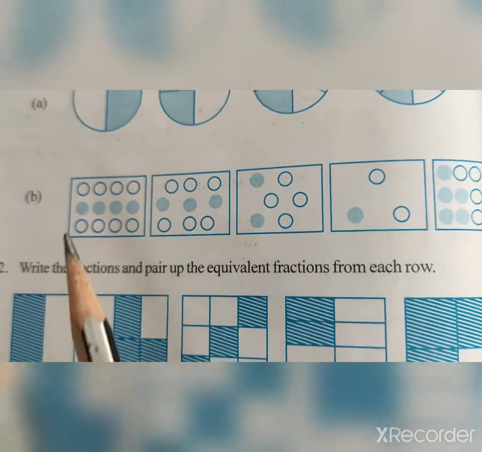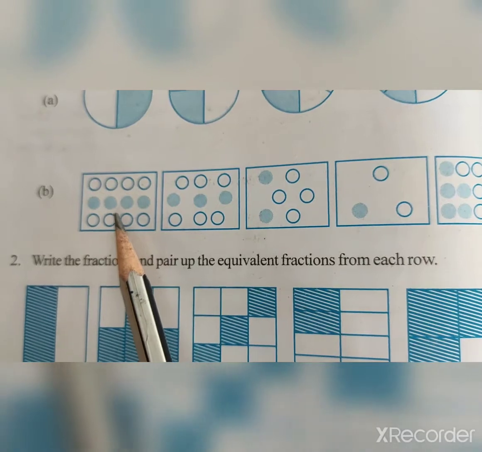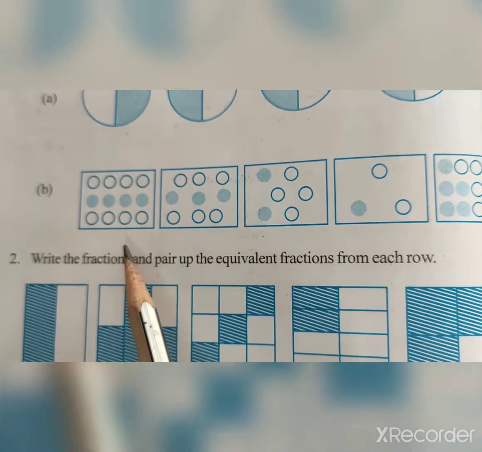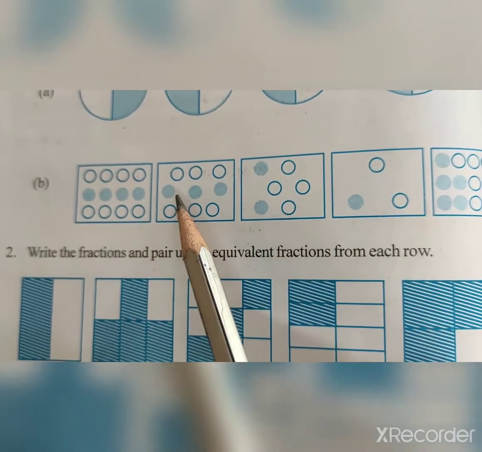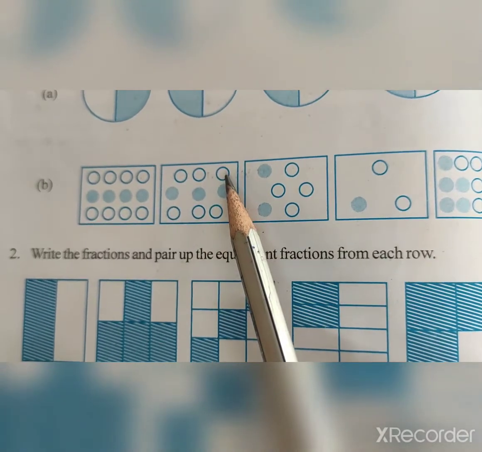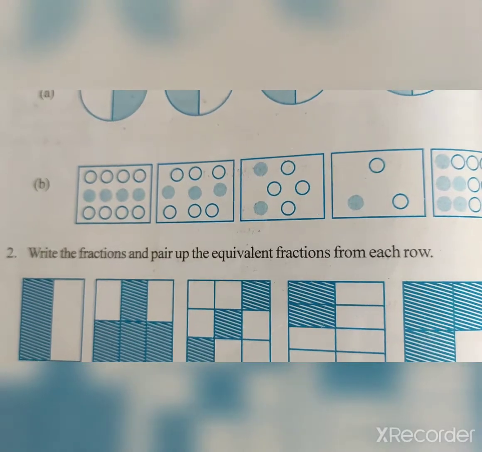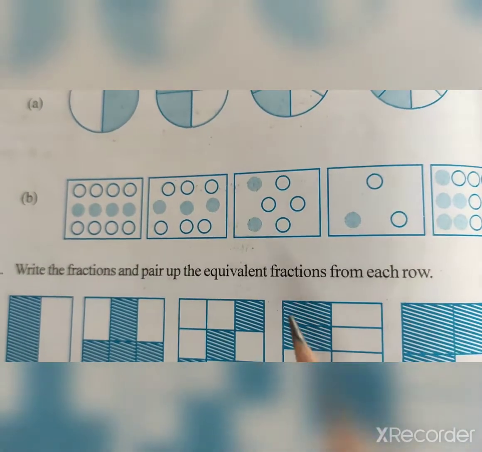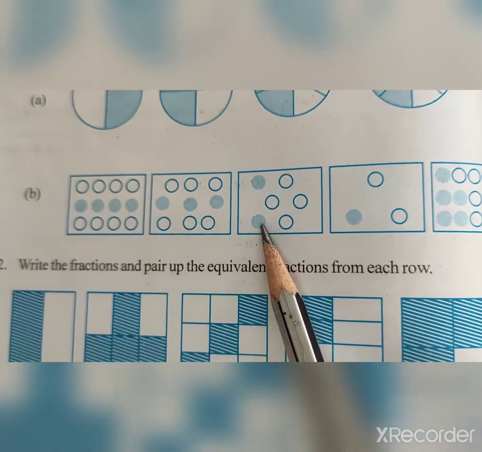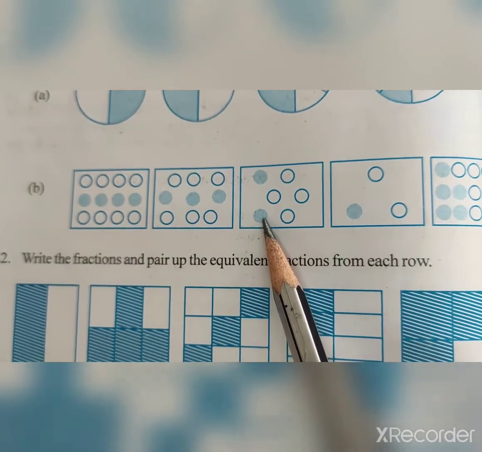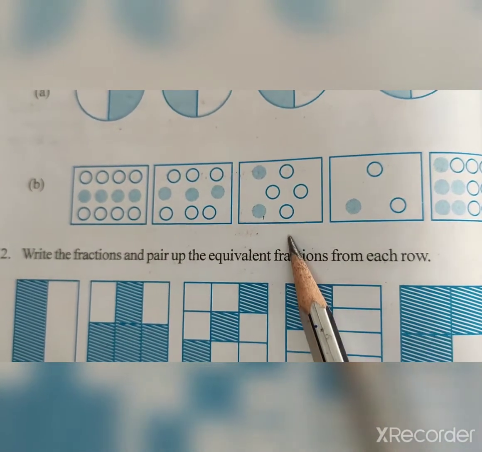Now see here, 4 upon 12 is 1 upon 3, then 3 upon 9 is 1 upon 3, because 3 ones are 3, 3 threes are 9. Now 2 upon 6, so 2 ones are 2, 2 threes are 6, 1 upon 3.